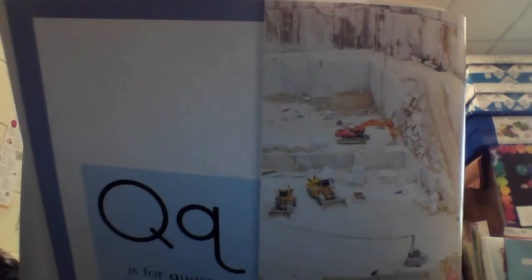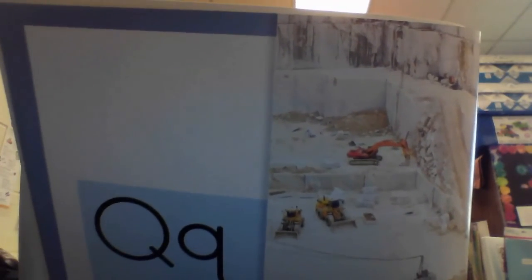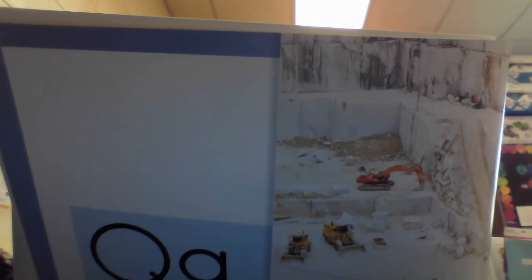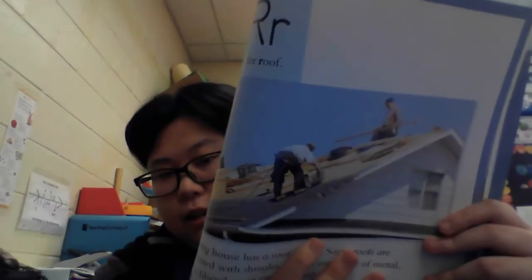R is for roof. Does your home have a roof? Every house has a roof on top. Some roofs are covered with shingles. Others are made of metal, tile, fiberglass, or even rubber. As long as it can keep the rain out.